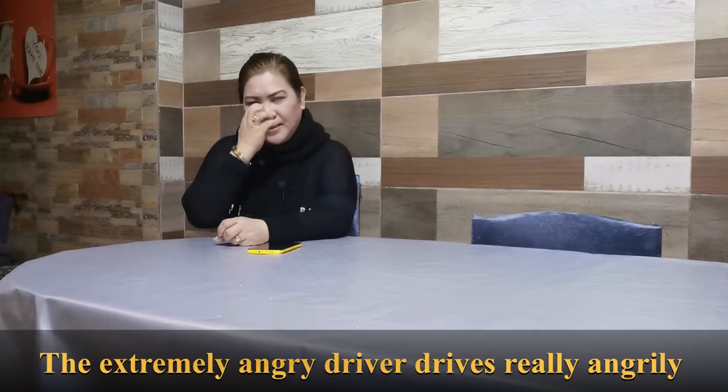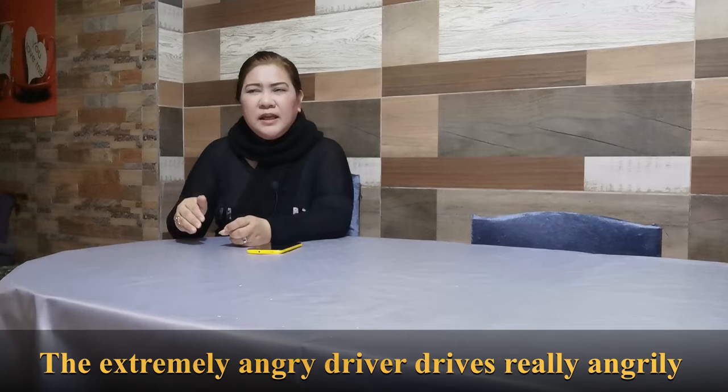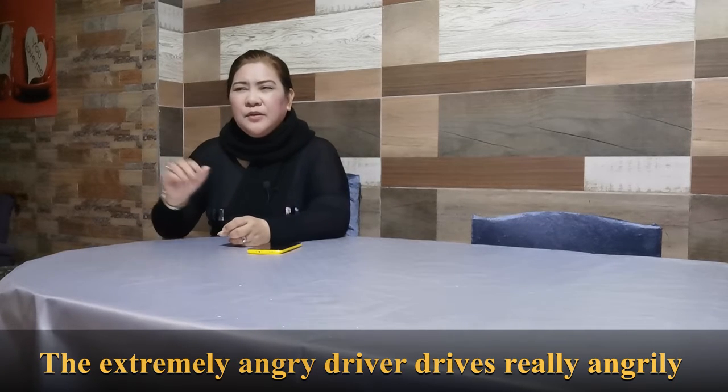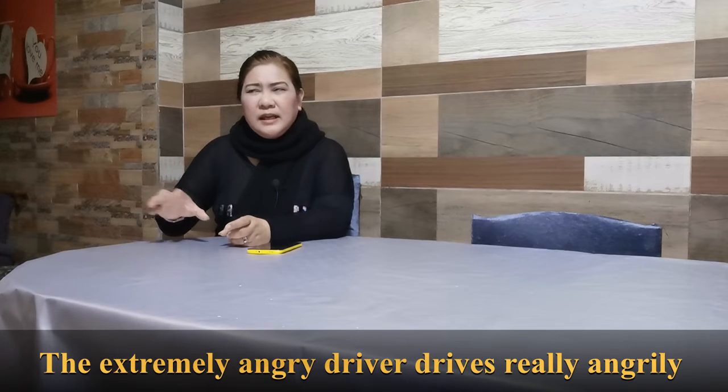And in order to form a sentence, look at this sentence again. Another example. The extremely angry driver drives really angrily. Extremely is an adverb. Angry is an adjective. So the adverb extremely is defining the adjective angry. Now, the adjective angry is defining the next noun, driver.